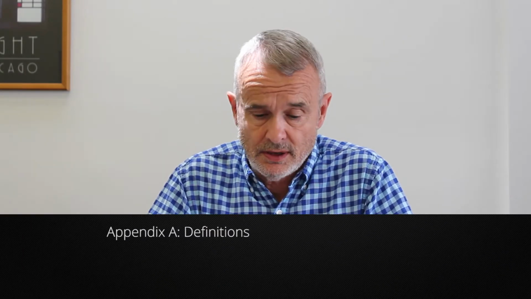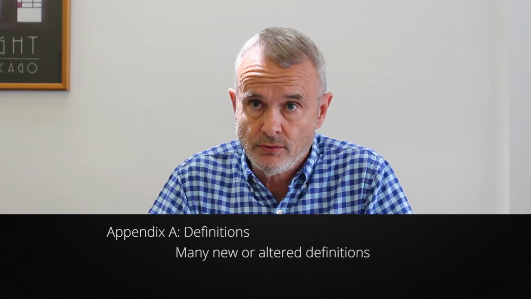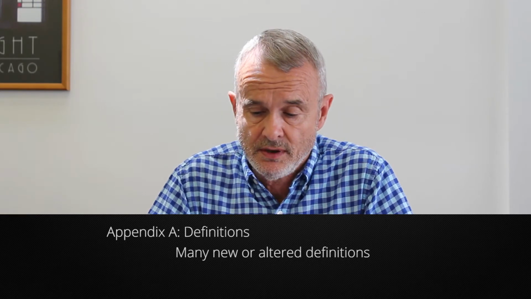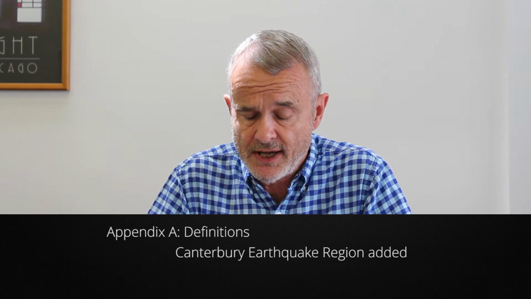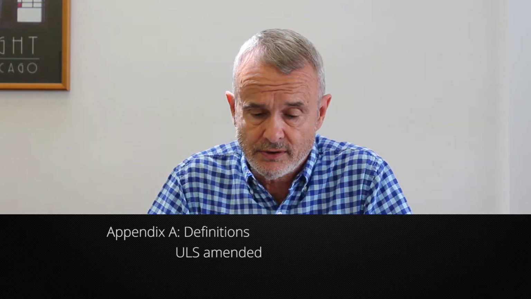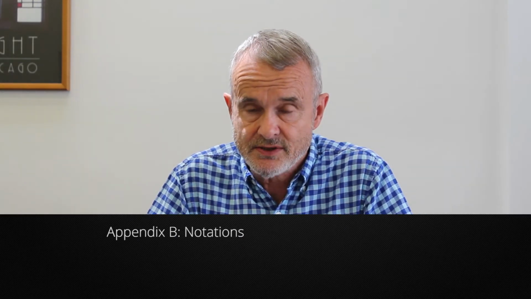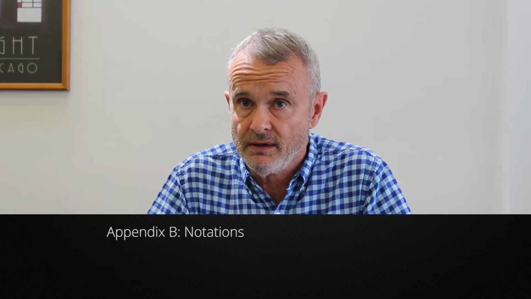Appendix A, which is definitions, there are quite a few new added definitions and alterations to definitions. In particular, the Canterbury earthquake region has been added, and ULS has been amended. So have a look at those. Appendix B, being notations, has a substantial number of new notations added, and you probably should make yourself familiar with those if you need to.